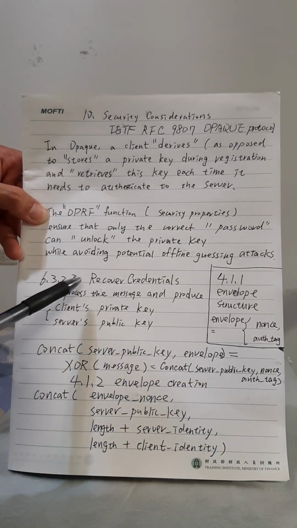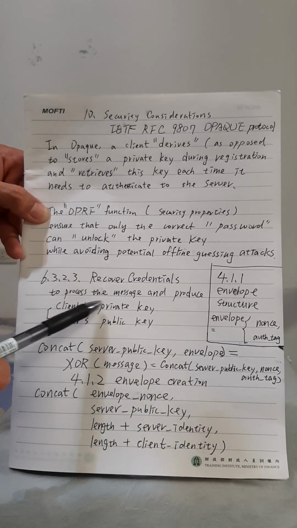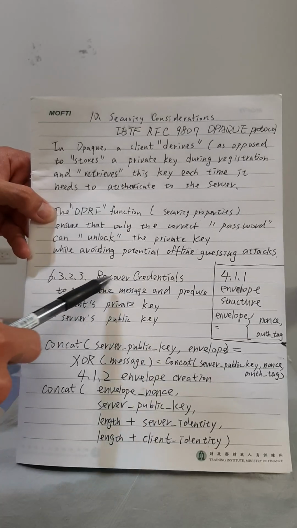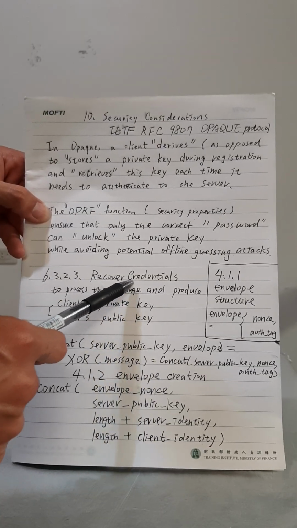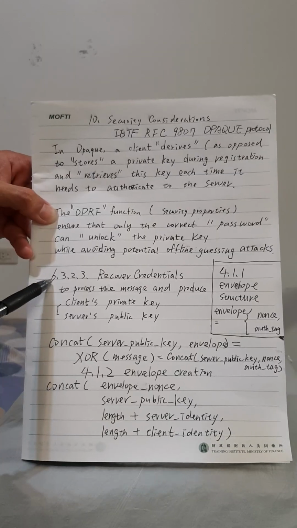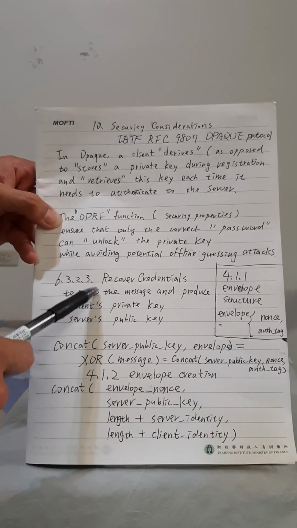The client retrieves its own private key and the server's public key using the retrieve credential function, defined in Section 6.3.2.3.